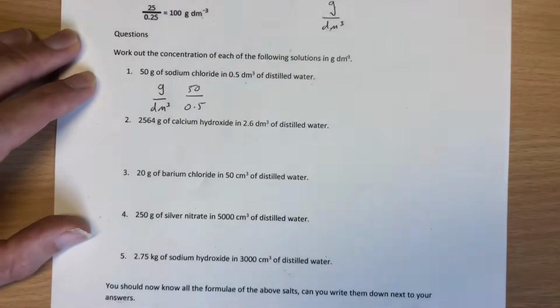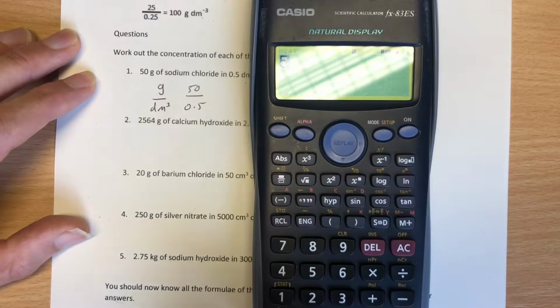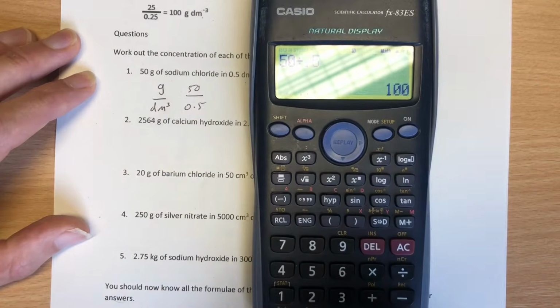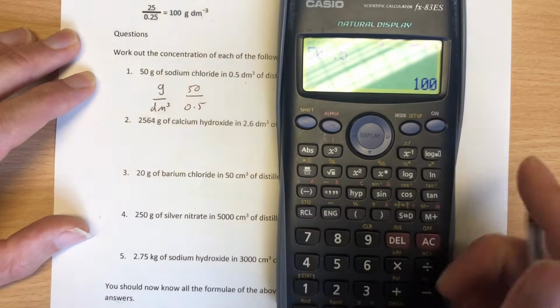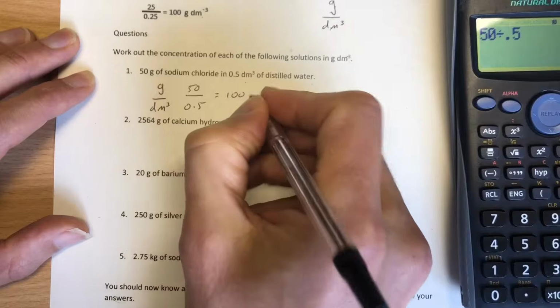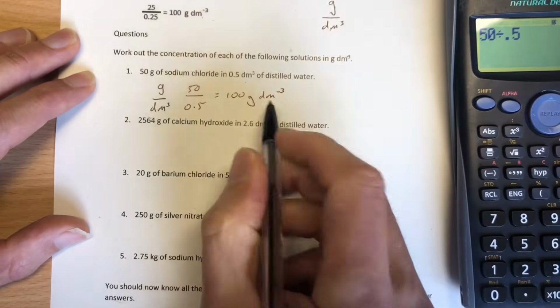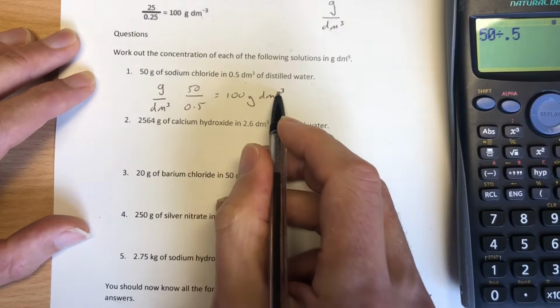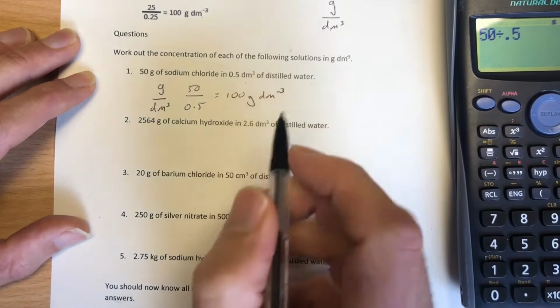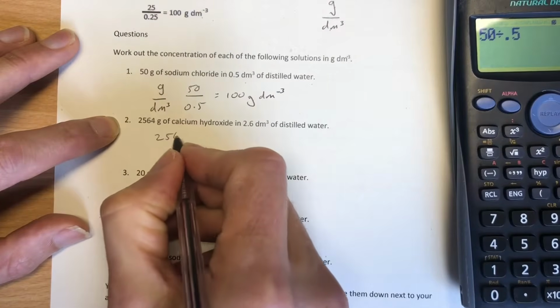Okay, let's stick that into a calculator and see what we get out. 50 divided by 0.5 equals 100. Answer there is 100. So there is our answer: 100 grams per decimeter cubed. Now notice the way I'm writing it. Grams dm minus, that means per. Grams per decimeter cubed.